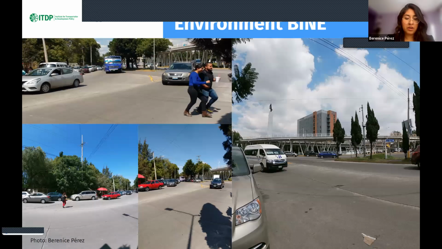In this slide, we have some pictures of the original state of this intersection. We can see that it was an unreadable and unsafe intersection for people in general, but specifically for children. This intersection didn't have a traffic light or horizontal signage to identify the pedestrian crossing, and the drivers drove very fast, more than 60 kilometers per hour.